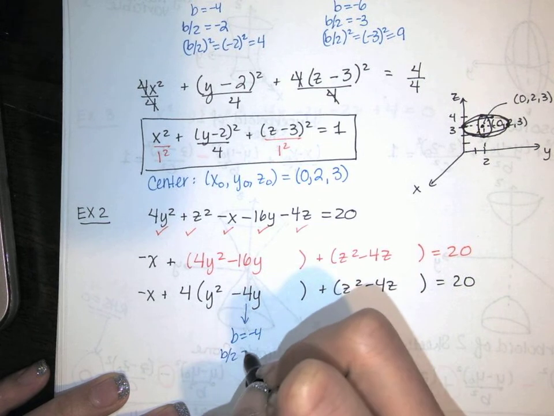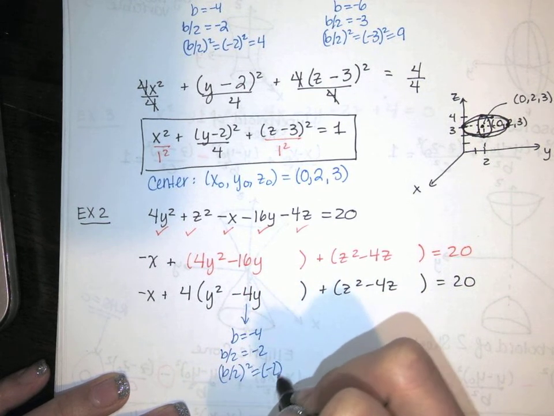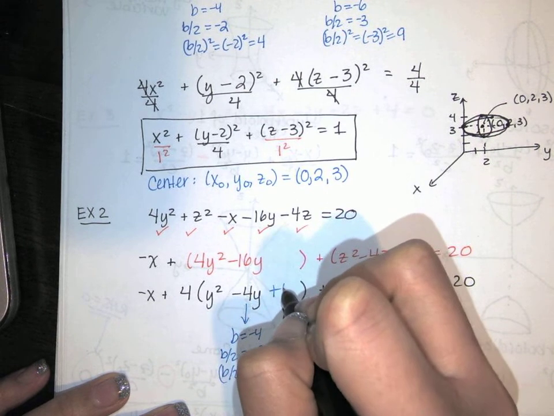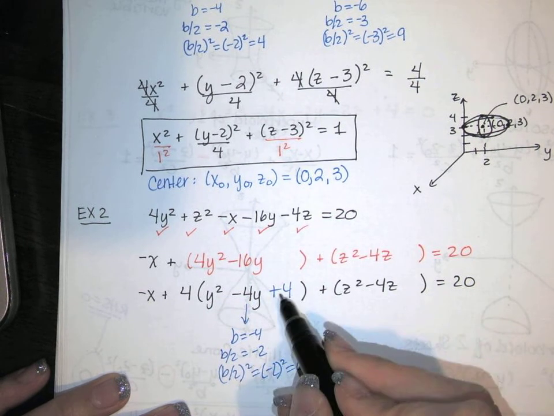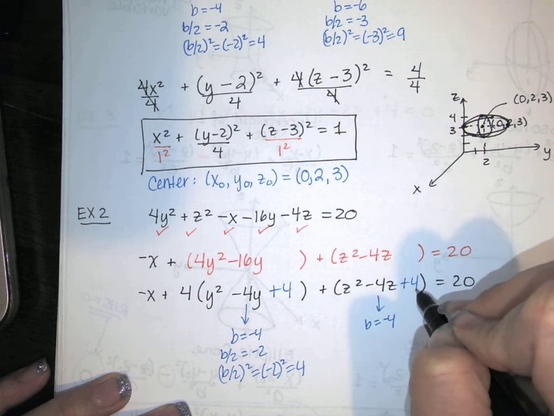Take half of that and square it. Negative 2 times negative 2 is positive 4. Add 4 there. And actually that's going to be exactly the same. B is also -4 here. So we're going to add 4 there.